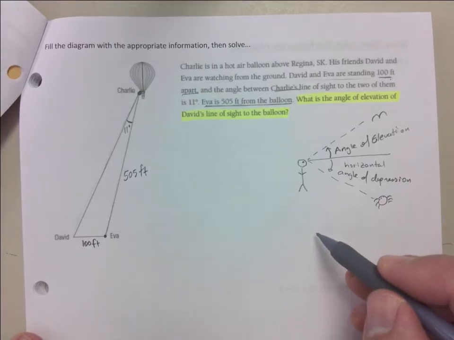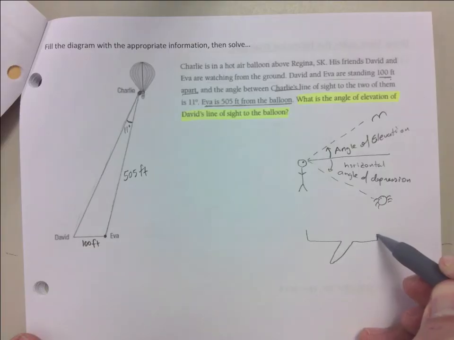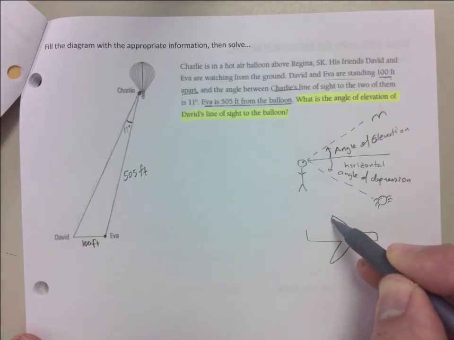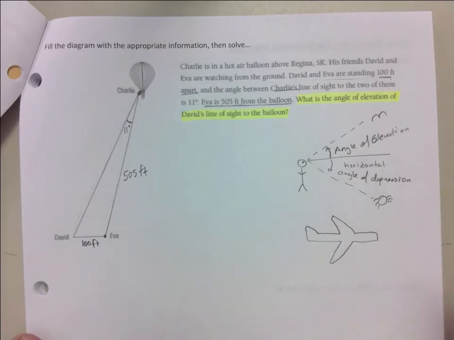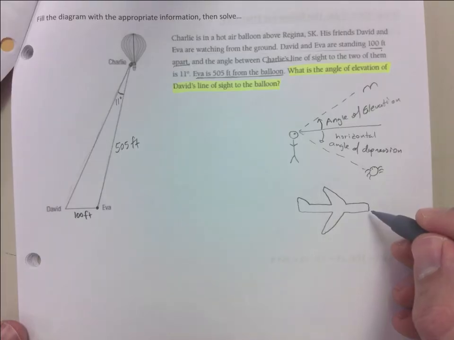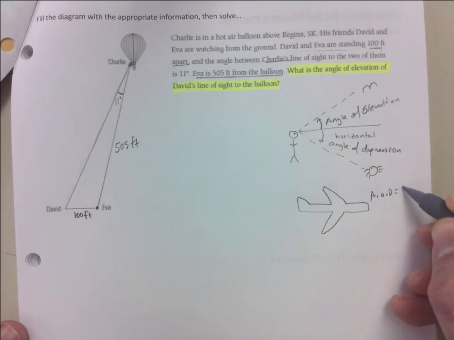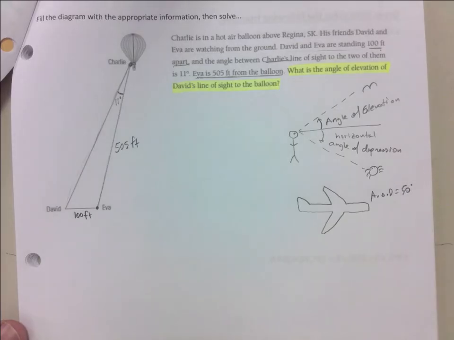If you have a plane, pardon my plane drawing here, it's as good as it's going to get. If you have a plane and the pilot has an angle of depression, if I said the angle of depression is 50 degrees, how would you draw that?